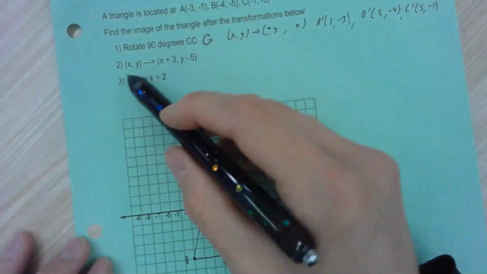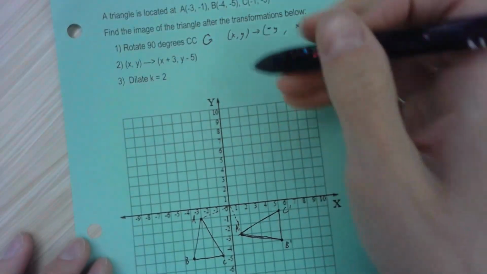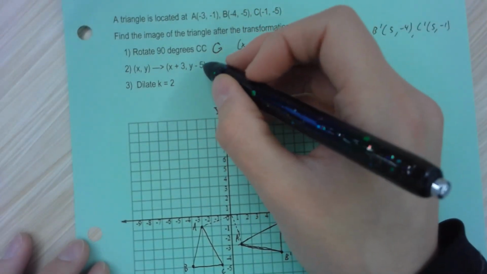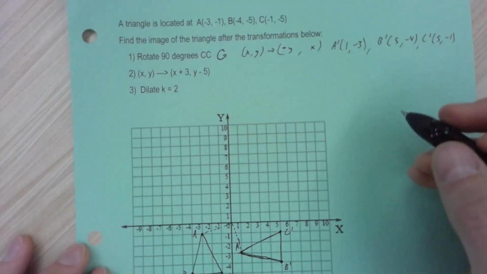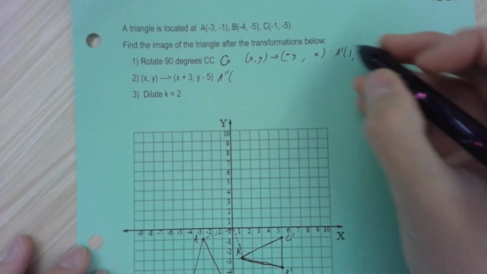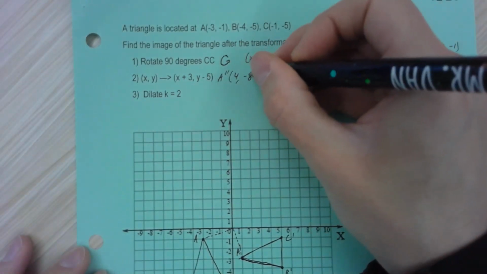Now on our second step, we're going to take our image and slide it. So we're going to add 3 and subtract 5. So move 3 to the right and 5 down. So my A double prime, adding 3 to 1, we get 4. Subtracting 5 from -3, we get -8.